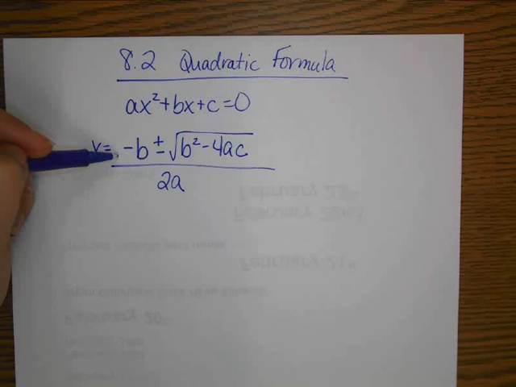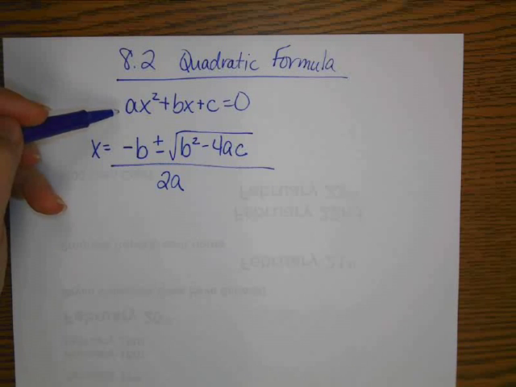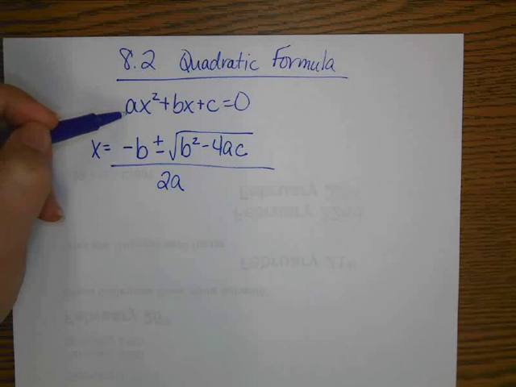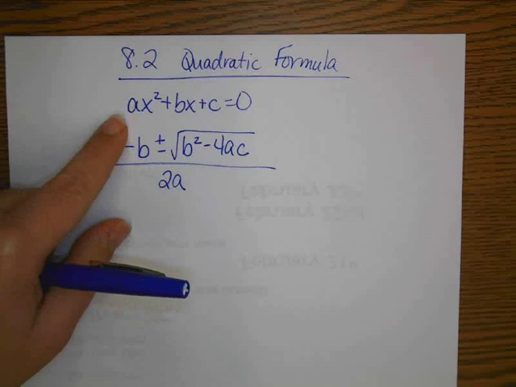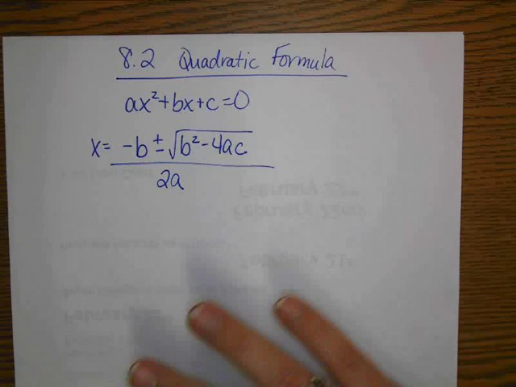And now this formula is derived from this formula. And that very well could be the bonus question on your next test, is how do you derive the quadratic formula from this? And actually you use the method of completing the square, which is what we are going to go over in class from section 8.1.